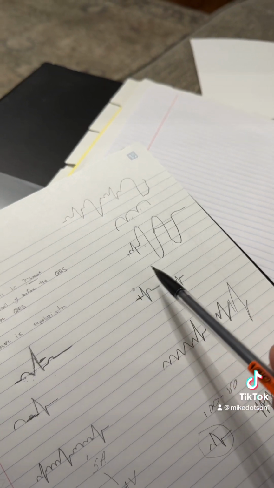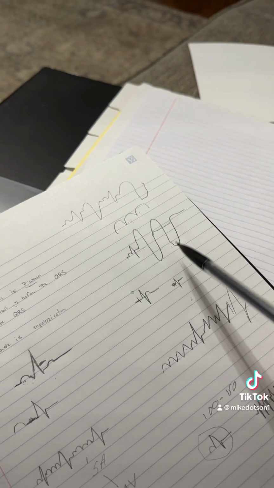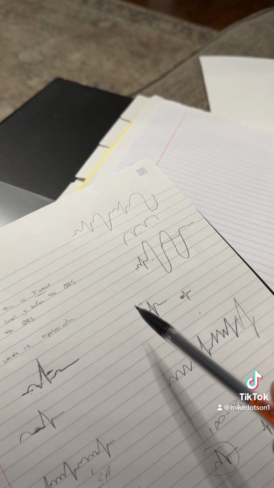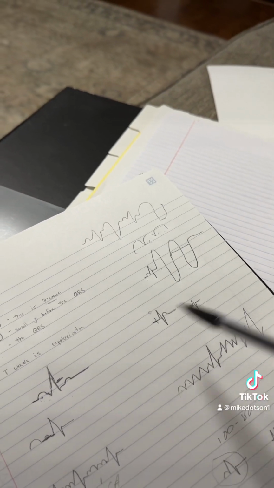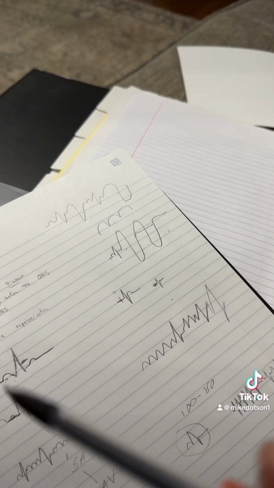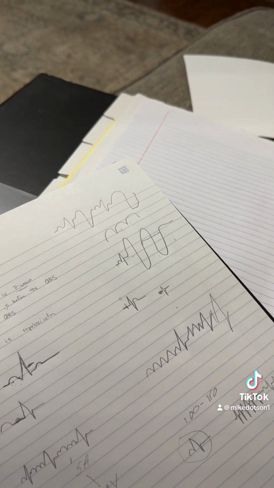Treatment for this, amiodarone, lidocaine, whatever be the case. If symptomatic, once again, if they got a pulse, synchronized cardioversion, no pulse, defibrillation. Once again, synchronize is very important with that one as well, as they will go immediately into asystole if you do not synchronize cardiovert and just defibrillate.